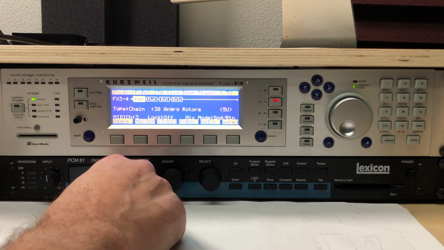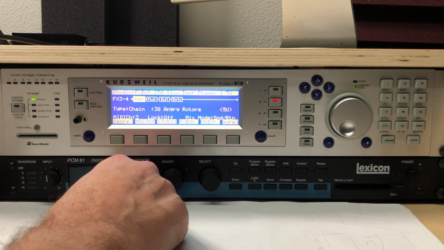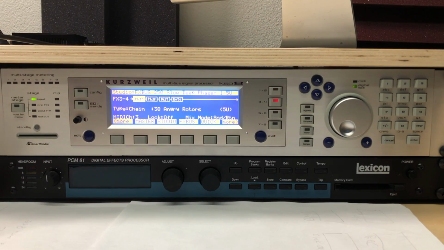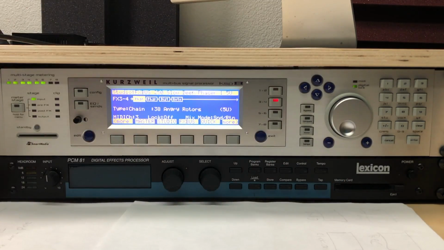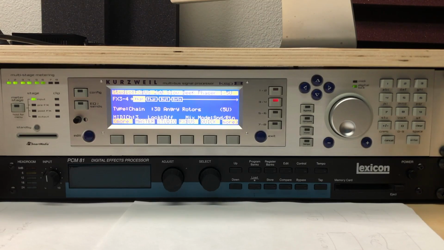And let's listen to that really quick. I put it on some dirty guitar. Yeah, check it out. Yeah, and there's also a little bit of reverb in there. But there it is. That's the dry track without the effect. Doesn't sound very exciting. Let me bring the KSP8 effects back.